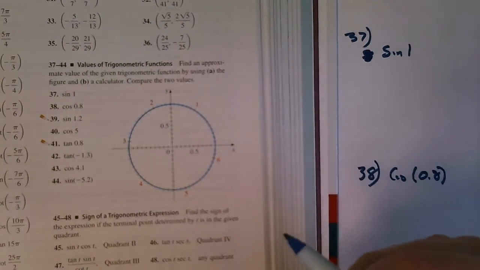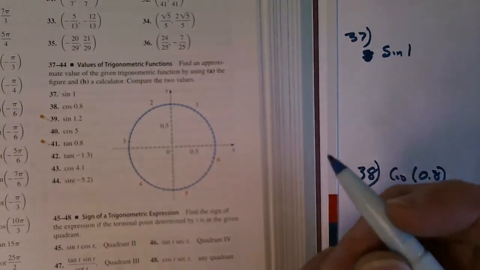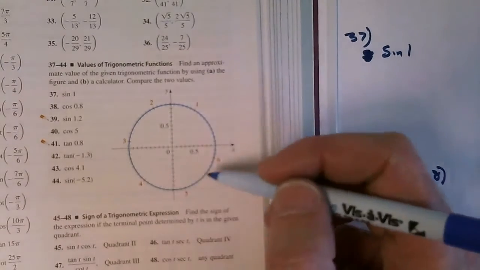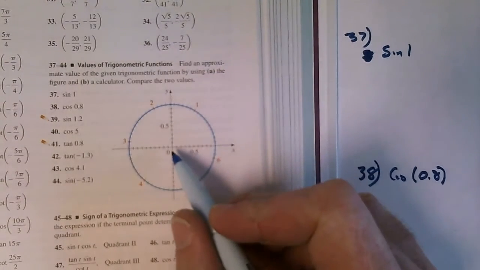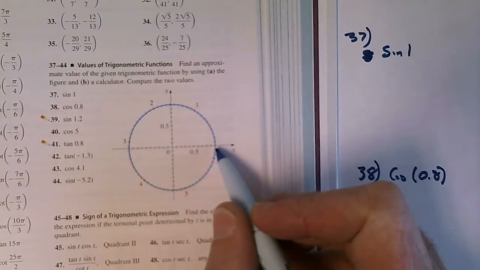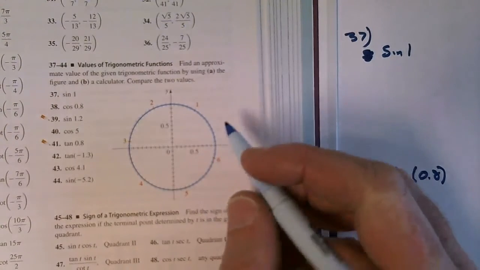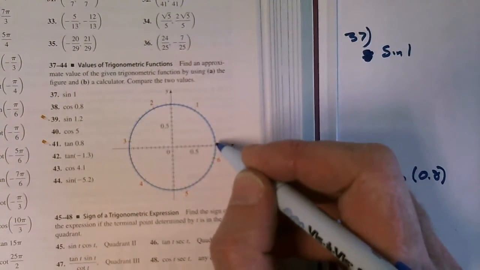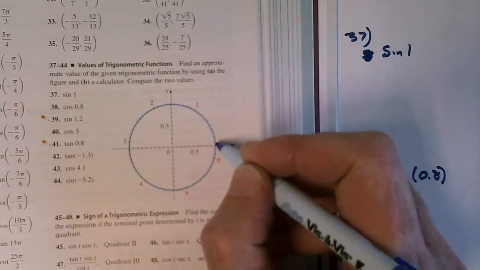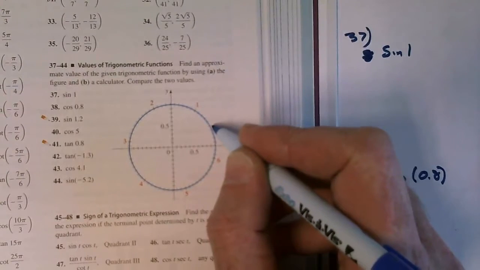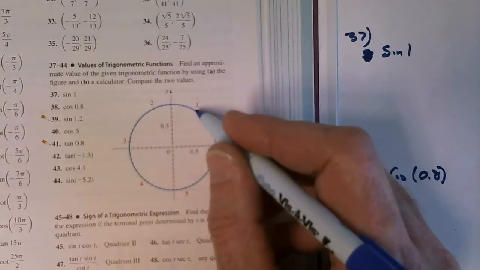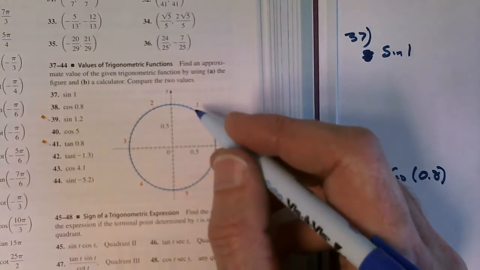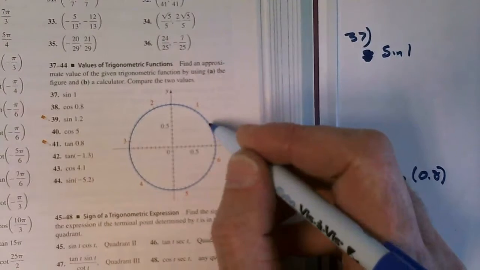Well, 1 is 1 radian, but the way they're thinking of it, they've got a unit circle drawn here. I can see that the radius is 1. On the circumference, they have marked off, it looks like in units of 0.1: 0.1, 0.2, 0.3, 0.4, 0.5, 0.6, 0.7, 0.8, 0.9, 0.10. Well, 0.10 is 1. So 1 along the arc is right there.